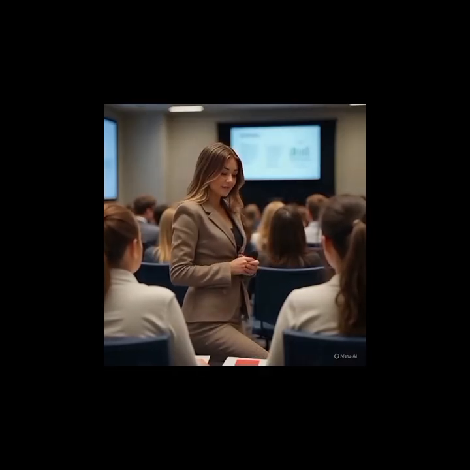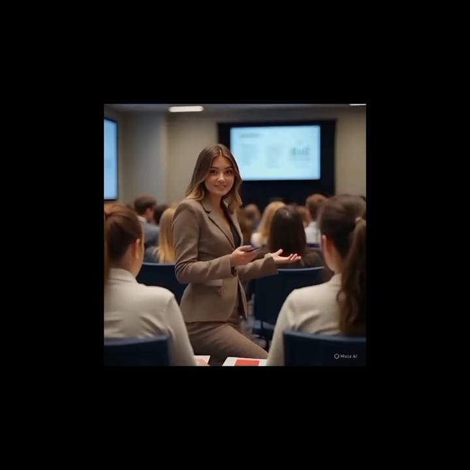Number 2, build a conversion-focused customer journey across the right channels. A converting digital marketing strategy is not about being everywhere. It's about being in the right place at the right time with the right message. Start by mapping out the customer journey: awareness, consideration, and decision. At each stage, your audience needs different types of content.